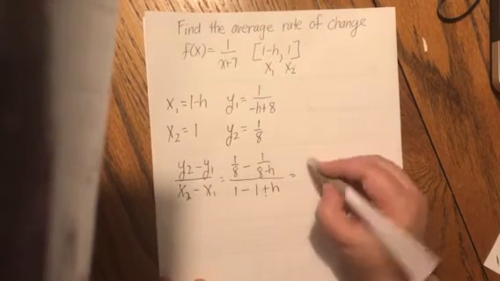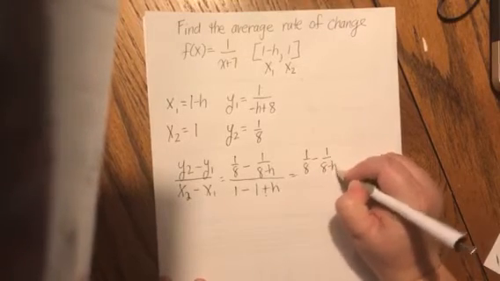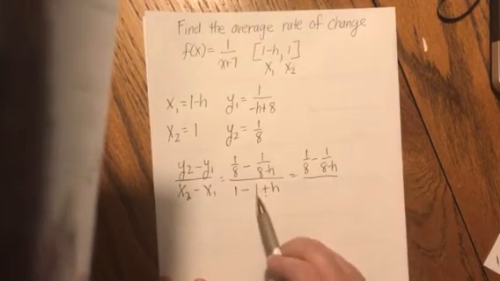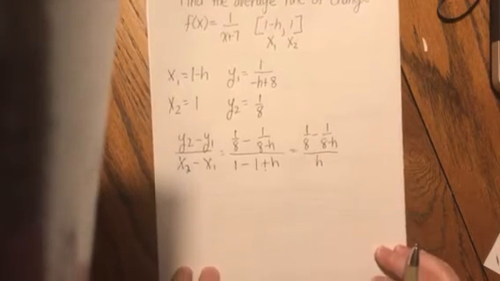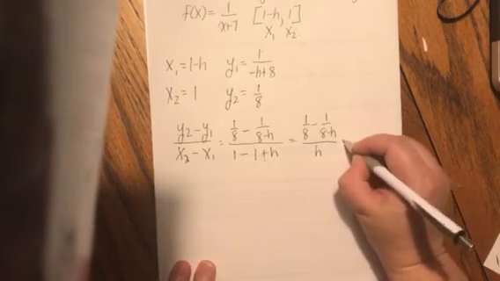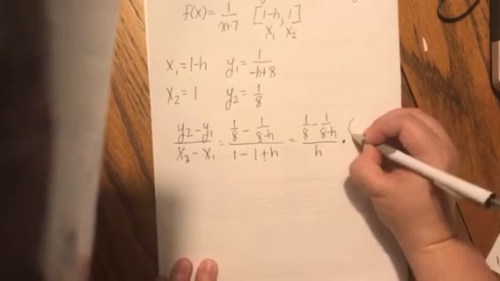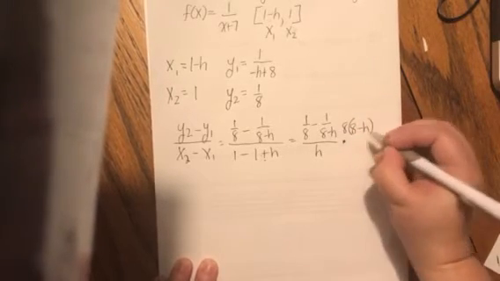So when I clean up the denominator a little bit, I get 1 minus 1 is 0, so I'm left with just h downstairs. But now I have to clear my complex fractions. So I'm going to multiply the top and the bottom by 8 times 8 minus h.